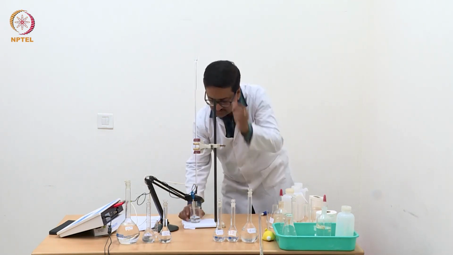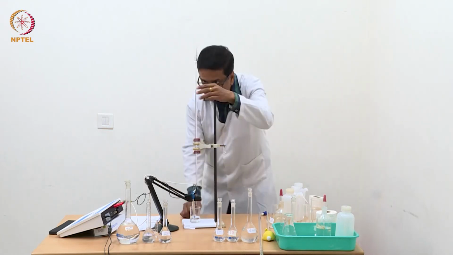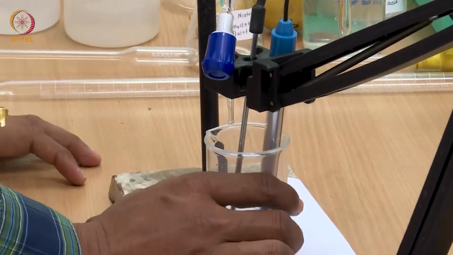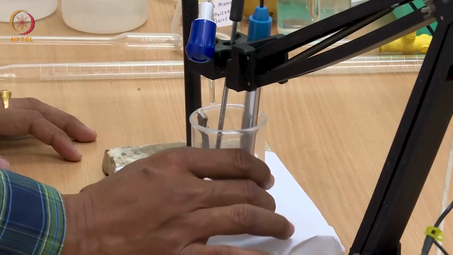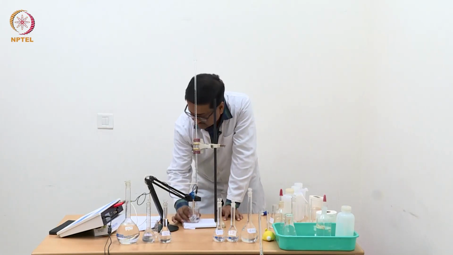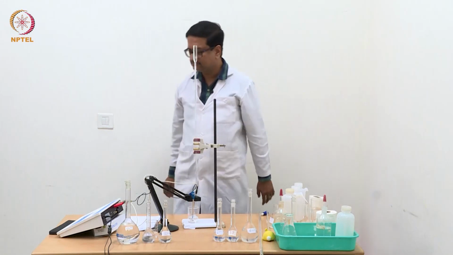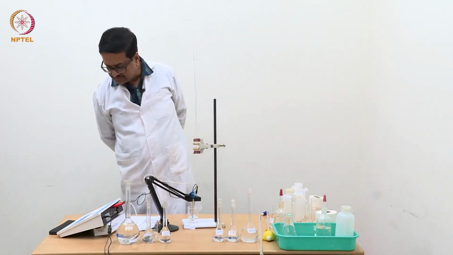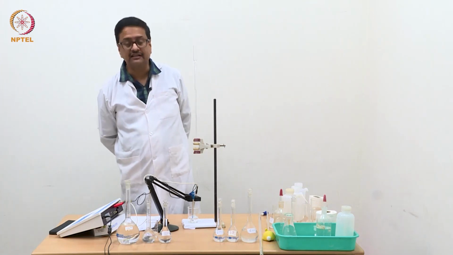Now I have reached 1.3 ml and the reading for 1.3 ml is 643, correct.